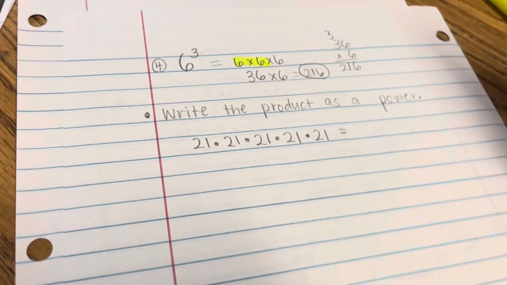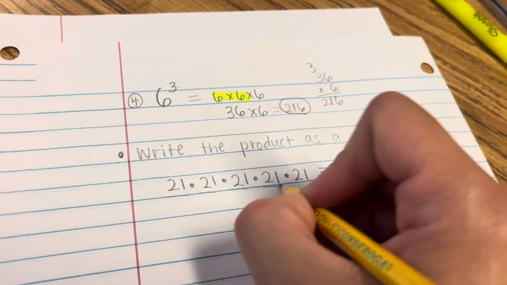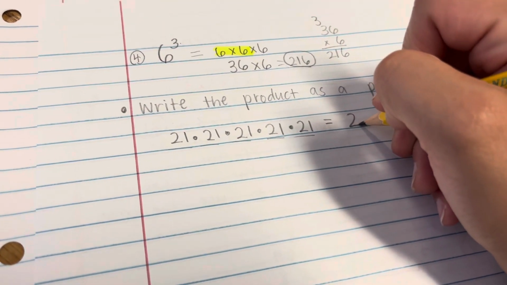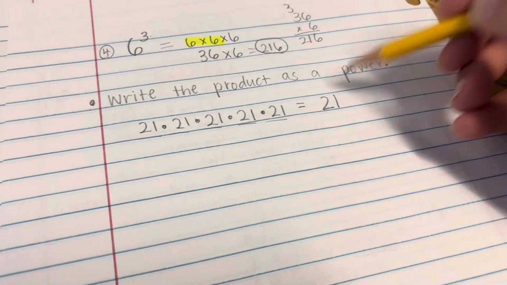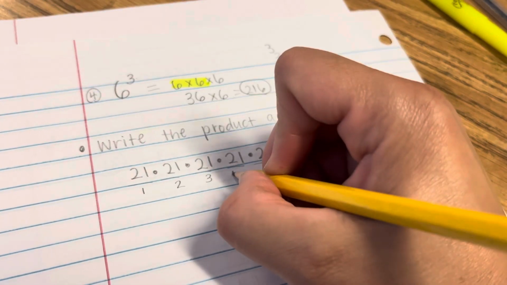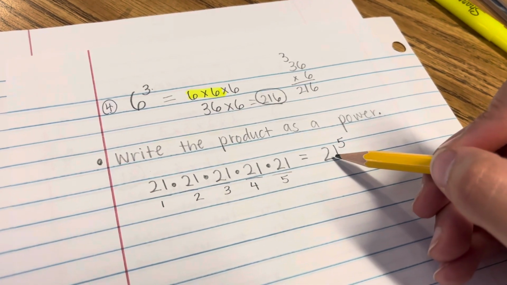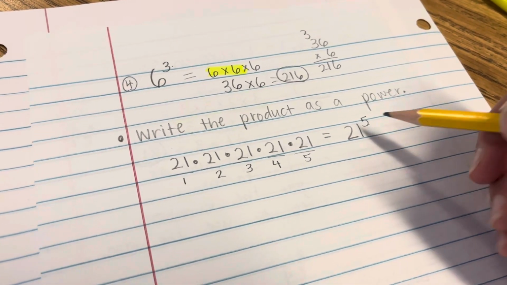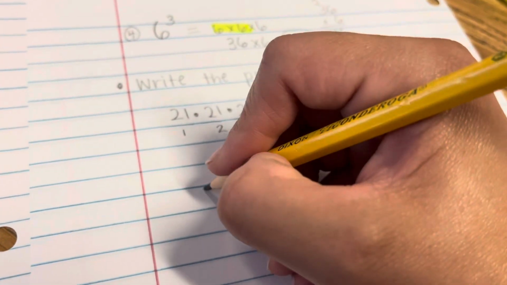They're expecting you to recognize that your base is 21. It's the number that you are using over and over and over again. So the number you're using as a repeated factor. They can ask you to give them the exponent. So you're literally just going to count, and you're going to say, I see 21, 1, 2, 3, 4, 5 times. This would be read as 21 to the power of 5, or 21 to the 5th power. It means the same thing. You are going to write the product as a power.